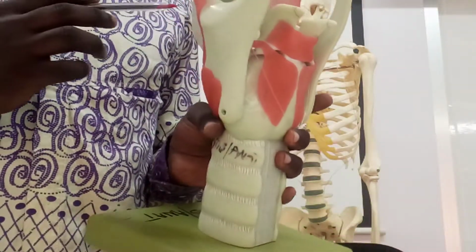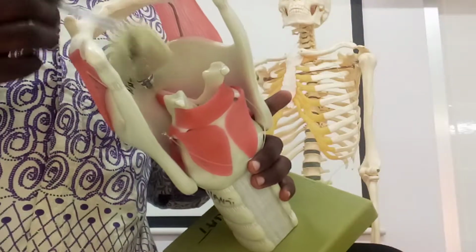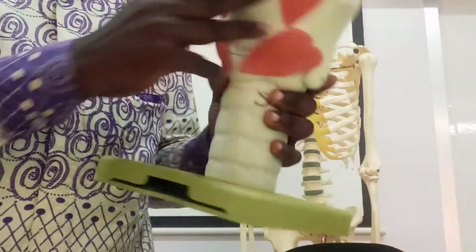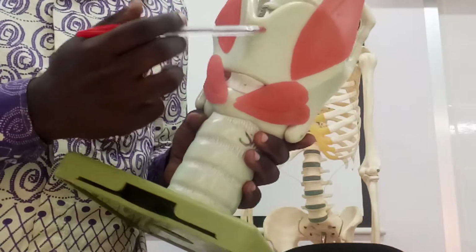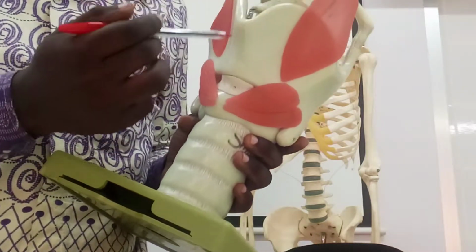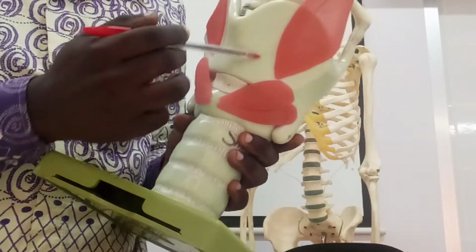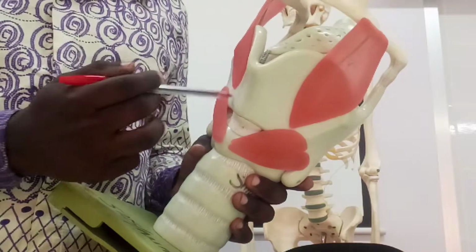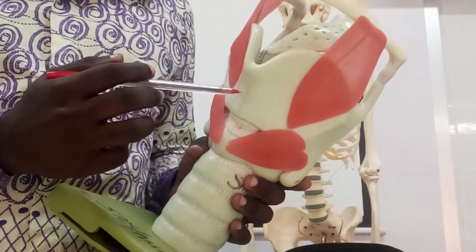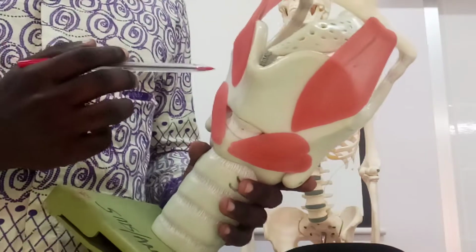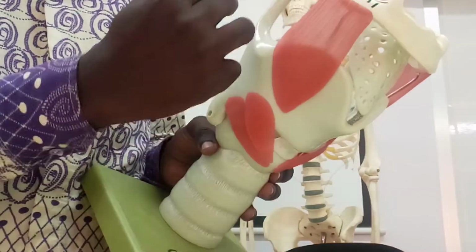Now, the next one is actually made of elastic cartilage. The next one we find, which is also single, is the largest cartilaginous structure that we find in the larynx, and this is known as the thyroid cartilage. The thyroid cartilage is also going to have horns.